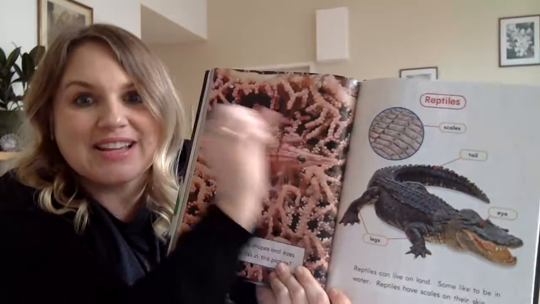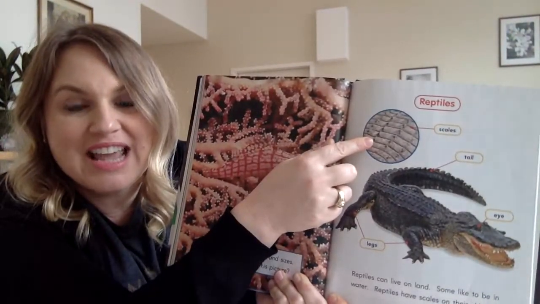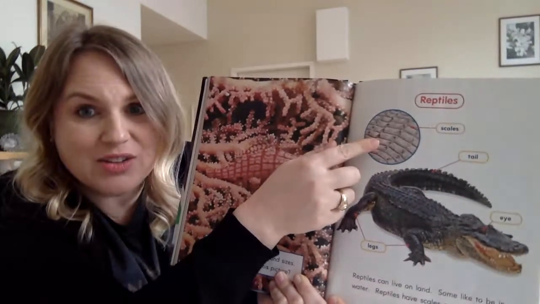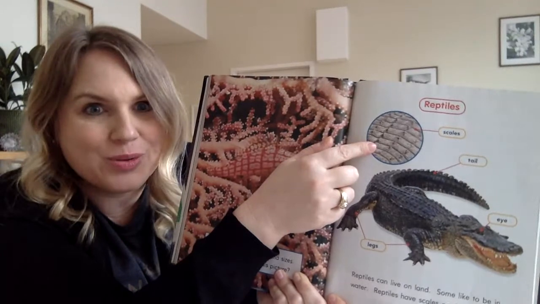So this is sort of like a zoomed in picture of the scales on a reptile. If you were able to touch these scales, do you think they would be smooth, bumpy, or rough? What do you think?